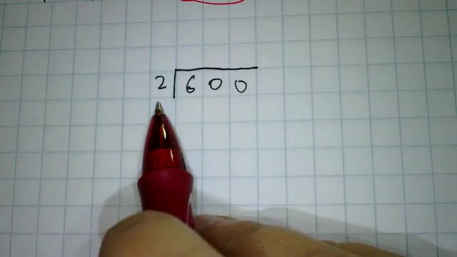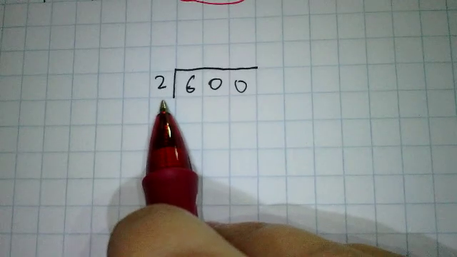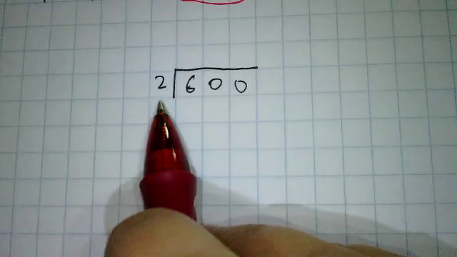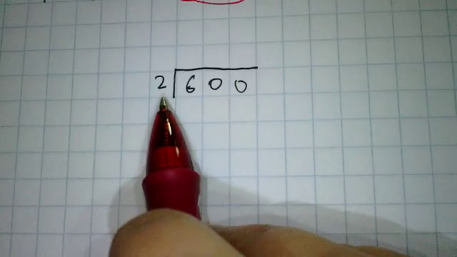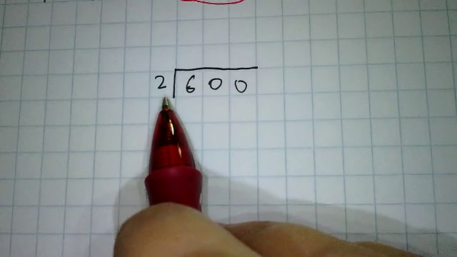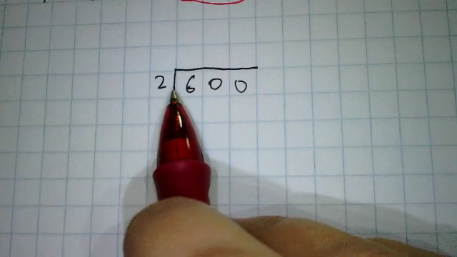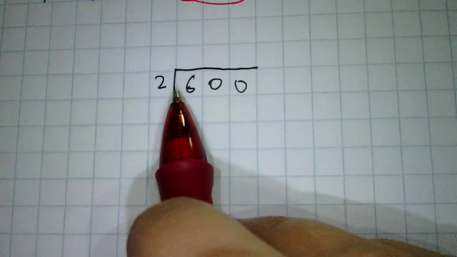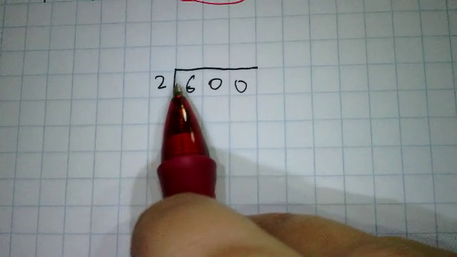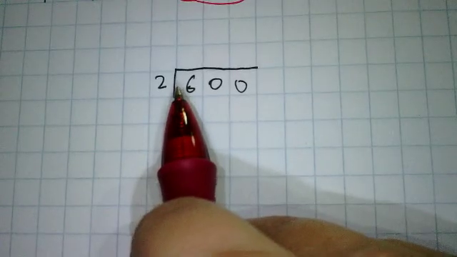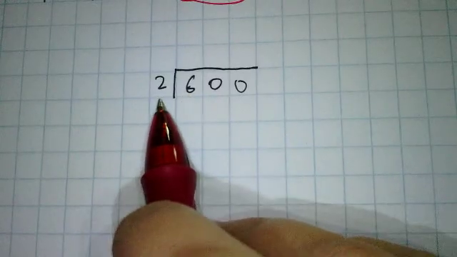How many times does 2 go into what? How many times does 2 go into what, Reagan? Reagan, look at me, so I know you're listening. Come here. Hey, look at me. We're doing how many times does 2 go into what? Look over the board. How many times does 2 go into what?